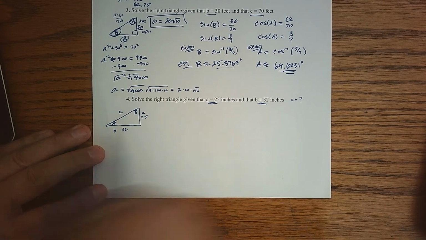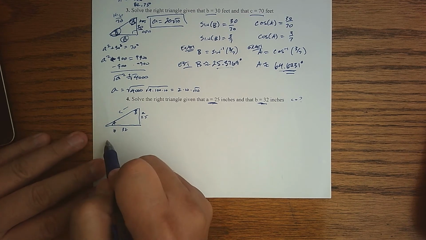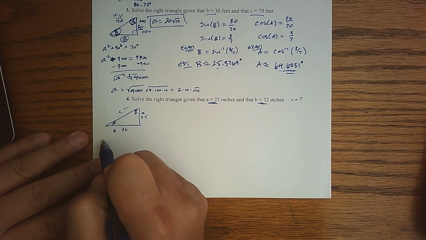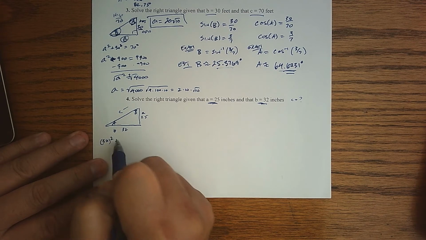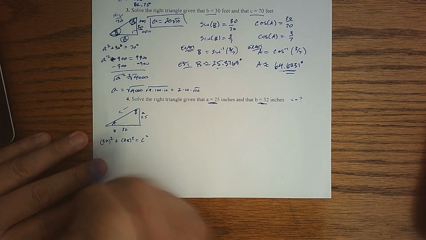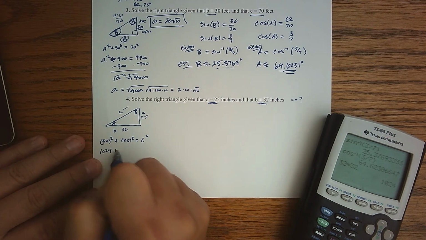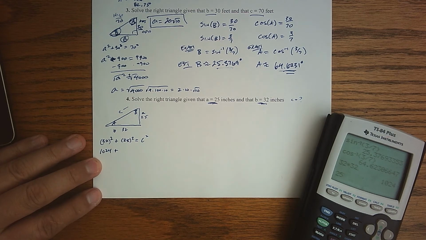In terms of finding the hypotenuse, probably the easiest thing to use is the Pythagorean theorem. So 32 squared plus 25 squared should equal my C squared. I am going to reach to my calculator on this one. 32 squared gives us 1024. 25 squared gives us 625.